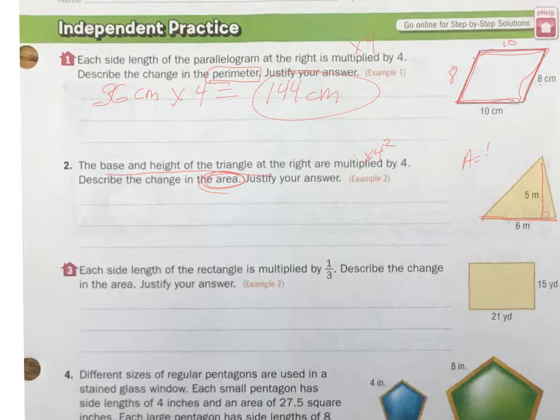Area equals 1/2 times base times height. So area equals 1/2 times 6 times 5. Okay, 6 times 5 is 30. Times 1/2, so the area equals 15 meters squared. Okay, so the original area of that one is 15 meters squared.